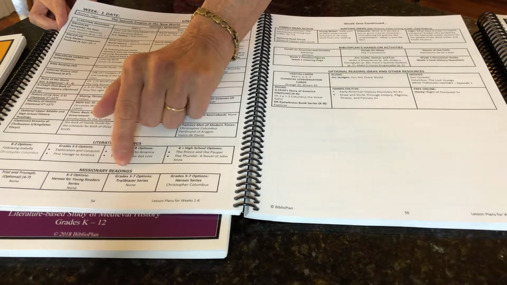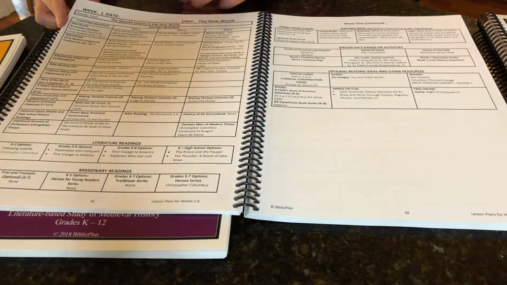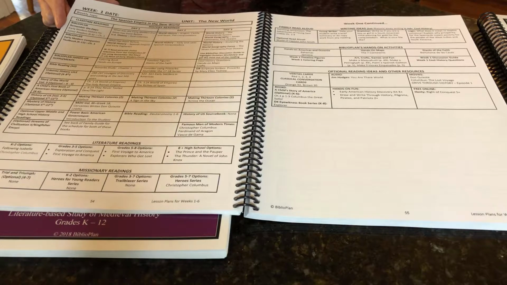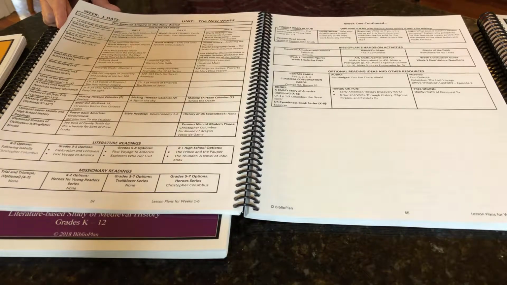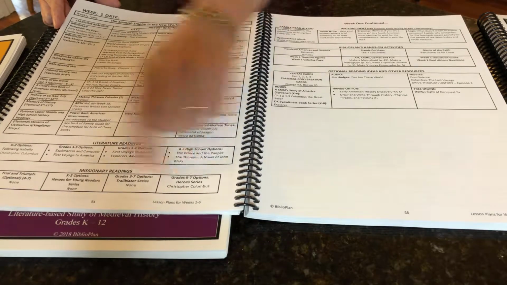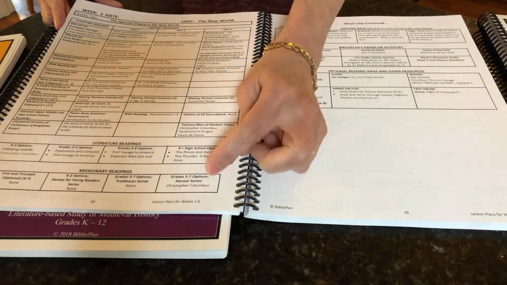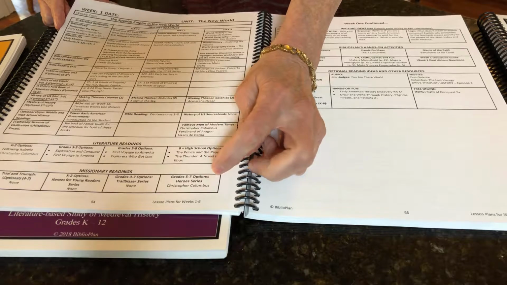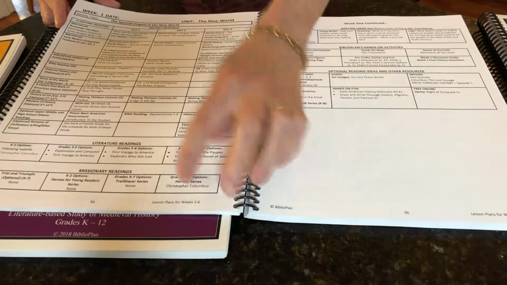Down here we have missionary readings, and in both early modern and in our modern year, we found all of the missionary books that go along with our series. So there's not missionaries in the first week, but there's Christopher Columbus in the Heroes series by YWAM, and so we've scheduled those in.